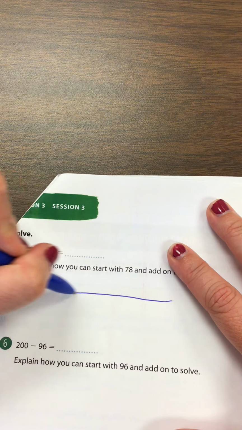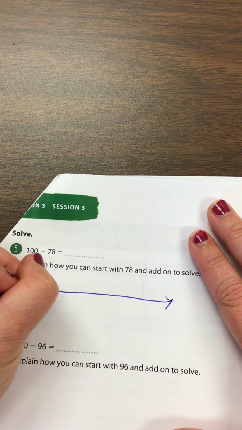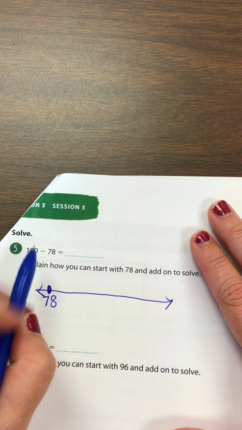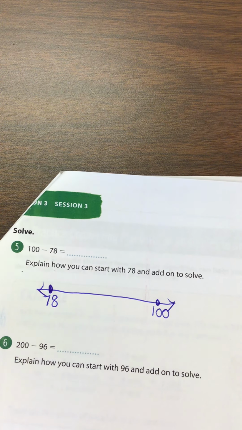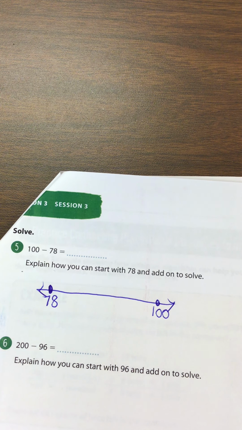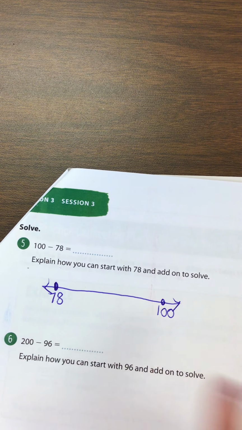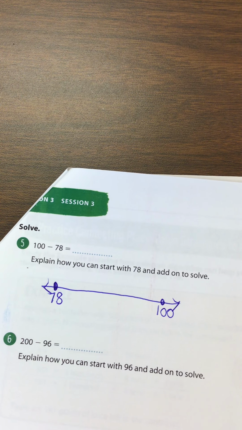Well, I'm going to first start with my number line. So we are starting with 78 and we are counting on to 100. If we just show our work, I am fine with that instead of explaining, because if you show your work, I know how you got to it. So how could we count on from 78 to 100 to figure out the difference to 100 minus 78?